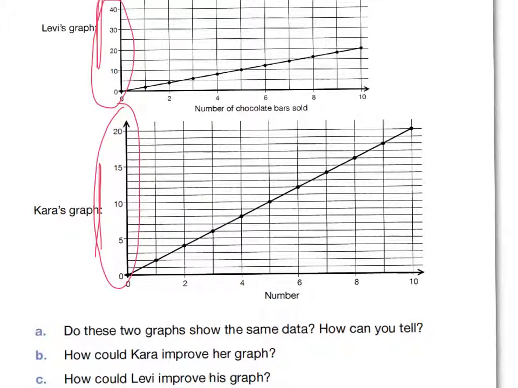All right, turn and talk to your elbow partner. Between the 2 graphs, what could you improve? What could you improve on Kara's graph? What could you improve on Levi's graph? Press pause and discuss that with your elbow partner now. All right, well, your ideas may be different. And if I haven't thought of your idea, that doesn't mean that it's not a good idea.